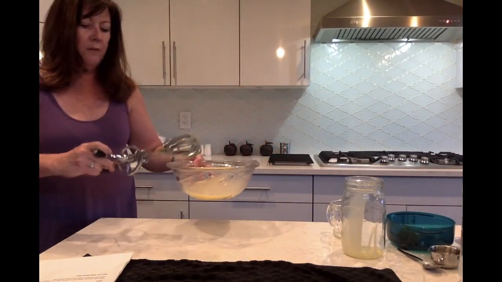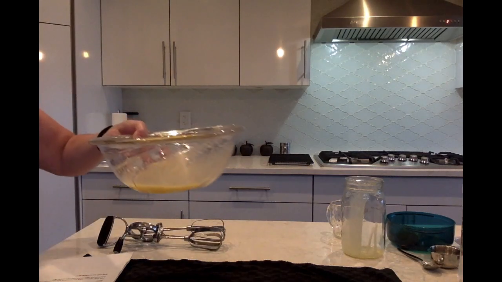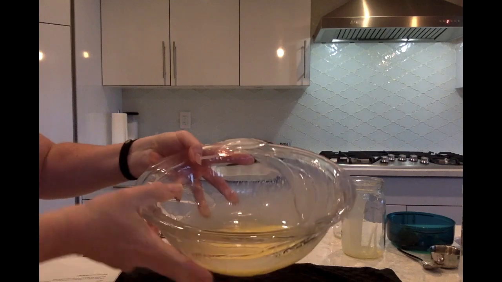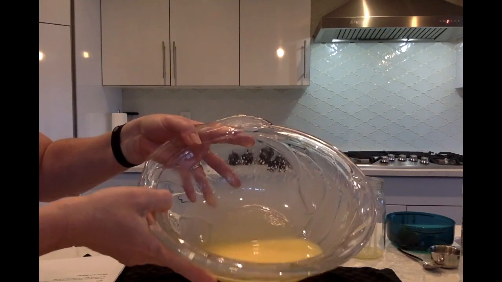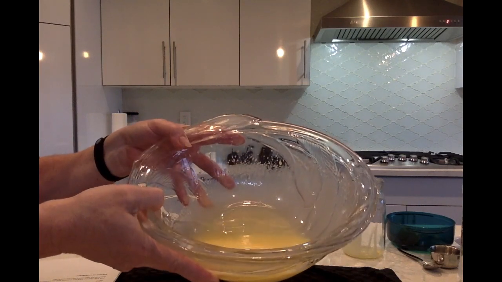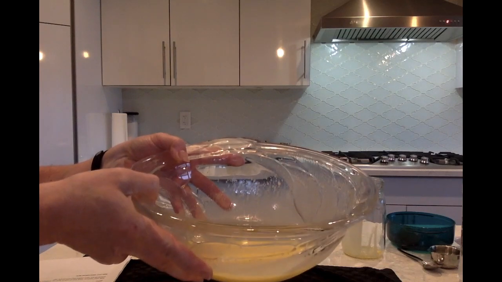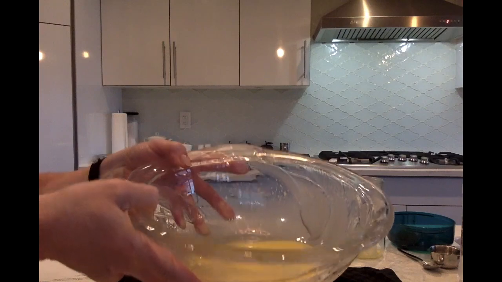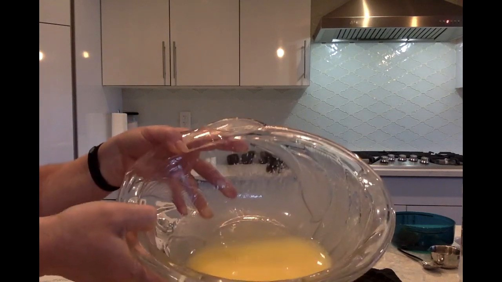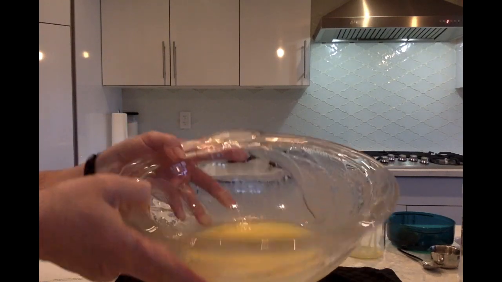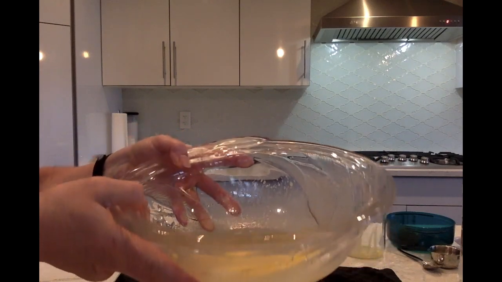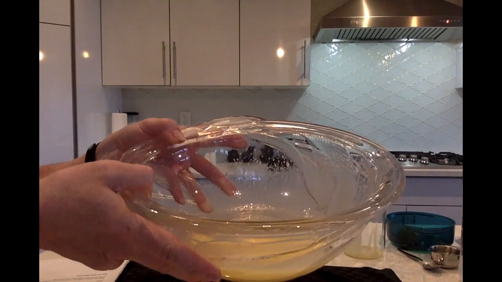Now to make your prediction. Here is the mixture. I'm going to let it stand for 5 minutes. And then you are to make a prediction. Is this going to be a heterogeneous or homogeneous mixture? Will the oil stay mixed together or will it float to the top?